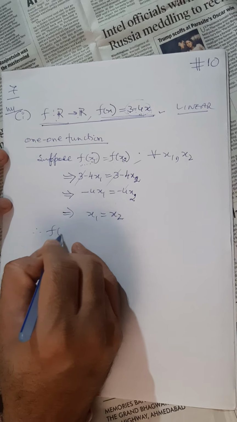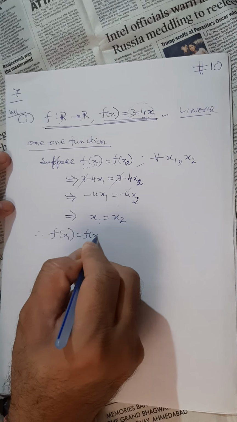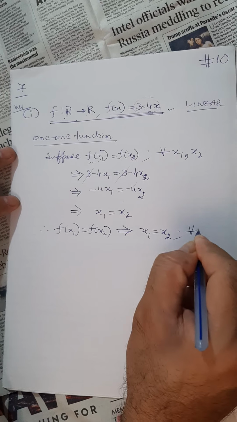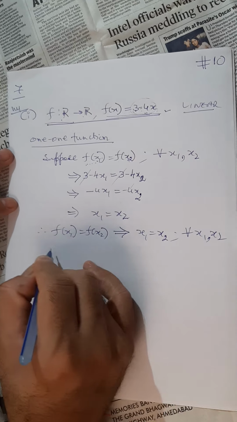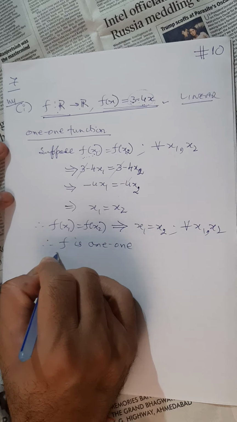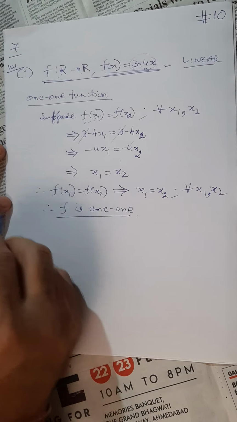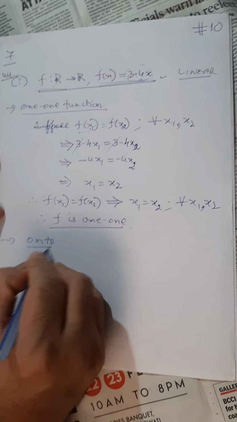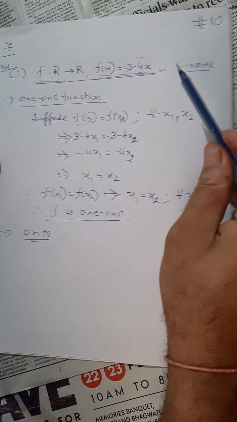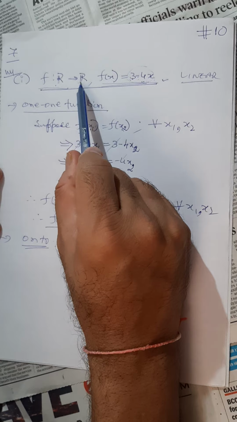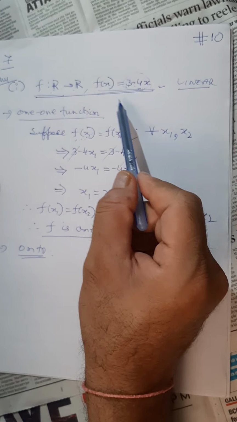So what you have shown is, whenever f of x1 equals f of x2, it implies x1 equals x2 for every x1, x2 in the domain, remember. And therefore you have shown that f is a 1-1 function. So this is one part. Second part, that is onto-ness. Now if you recall from 11th standard, the range of any linear function from R to R is R. So it has to be onto.